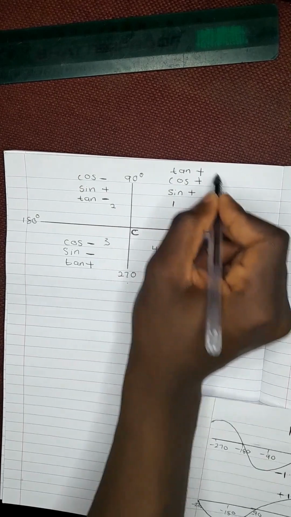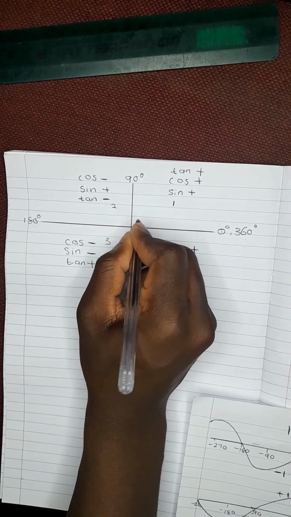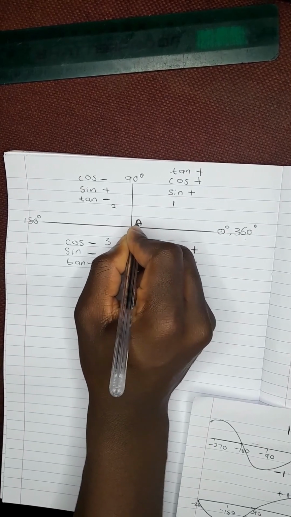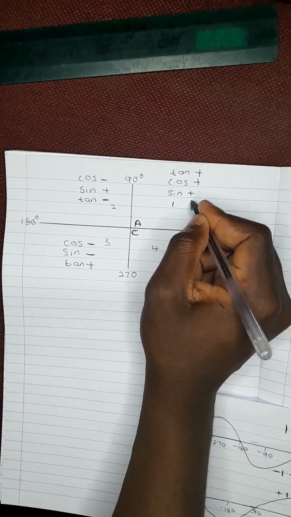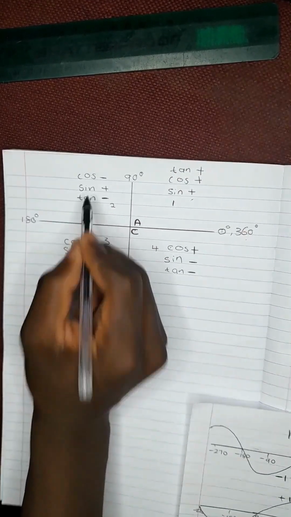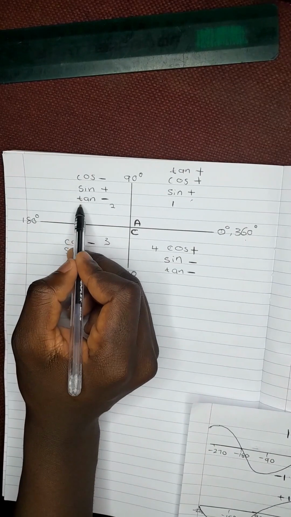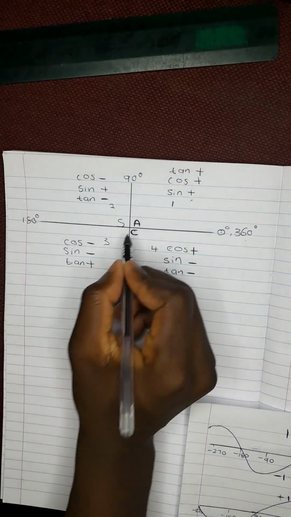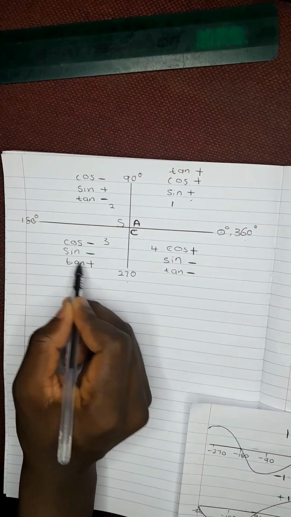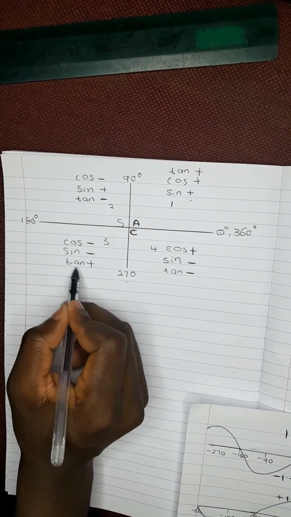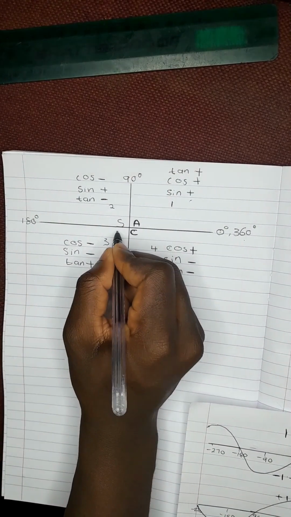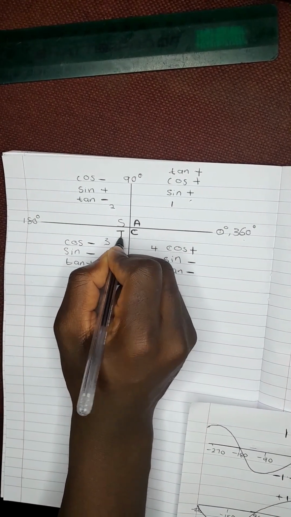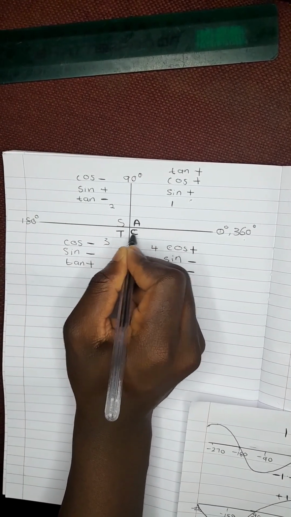Since everything in the first quadrant is positive, this A represents all of them being positive. In the second quadrant, since sine is the only one which is positive, we write S here. And since tangent is the only one that is positive in the third quadrant, we write T here. This is our CAST diagram.